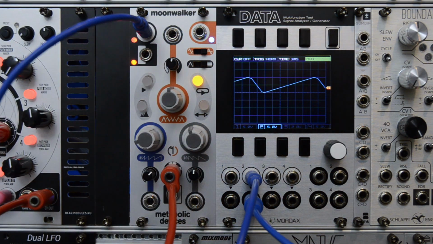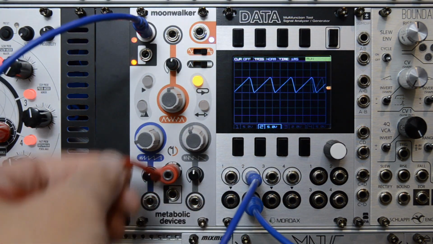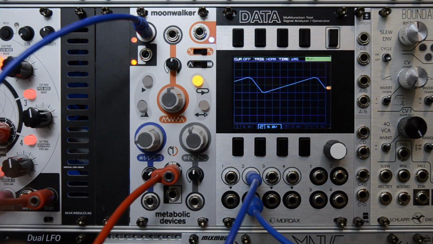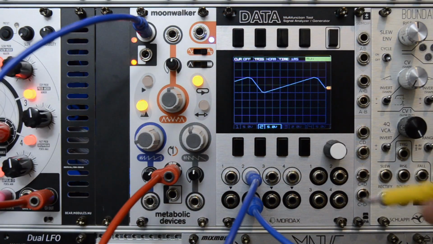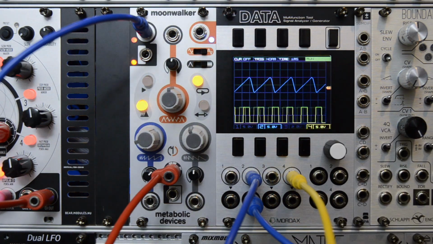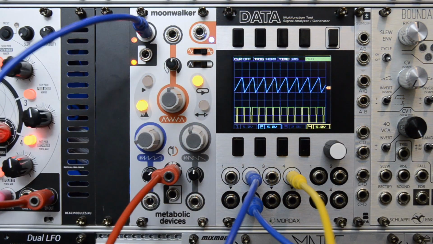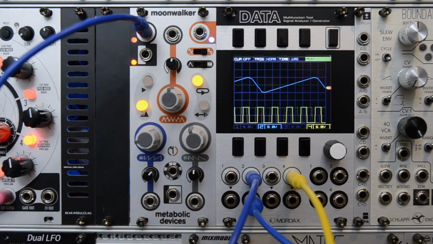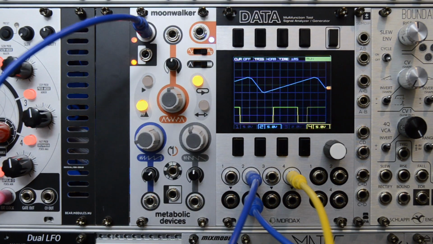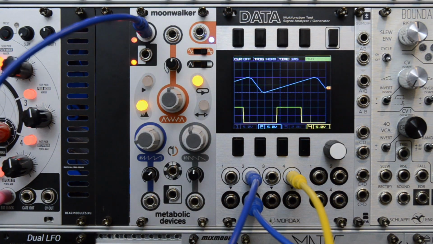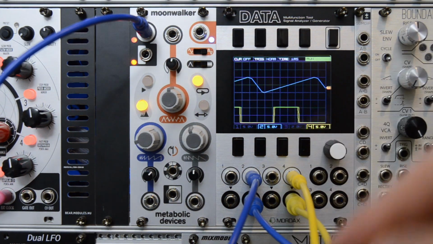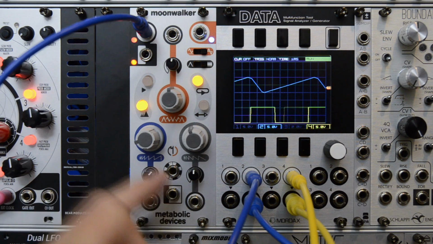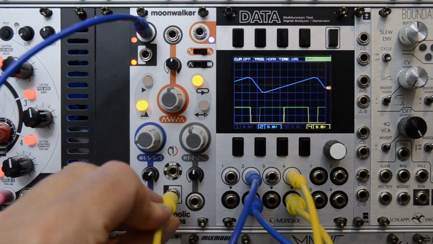For now, we can use the gate, trigger or inhibit input as a hard sync when we engage the re-trigger, hard sync or reset button. Let me remove the volt per octave sequence for a moment. I'm just going to use a square wave coming from even VCO. As you can see, it's going through data, and I will connect it to this input here at the bottom.